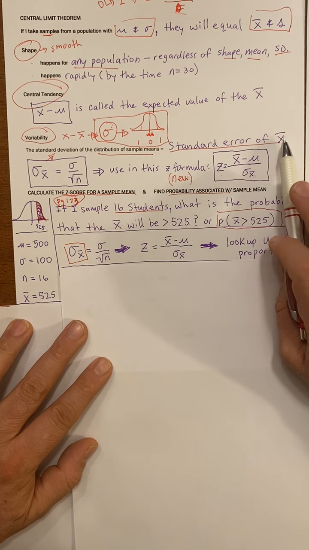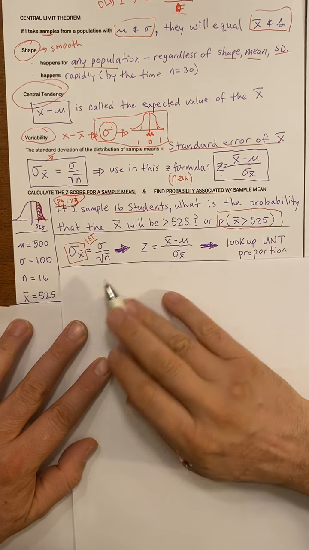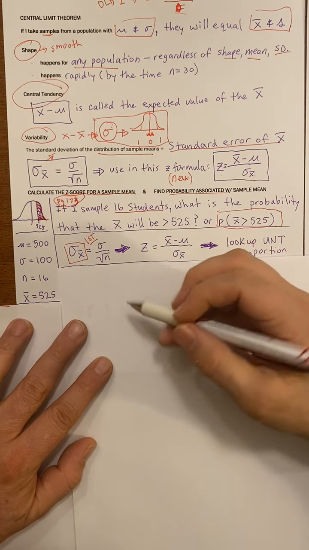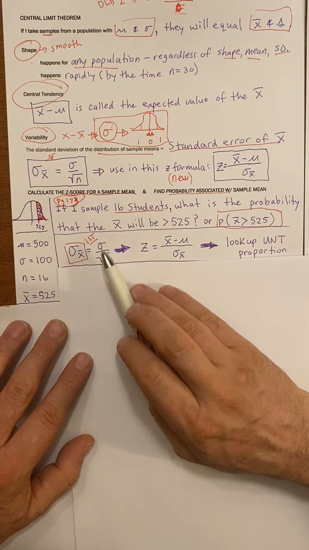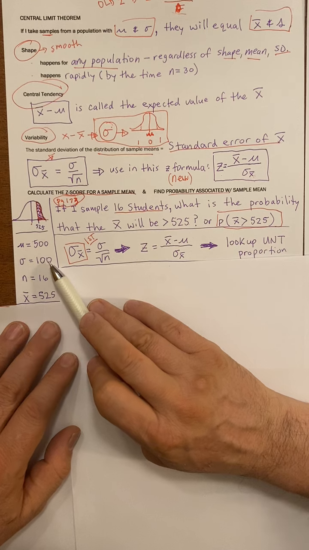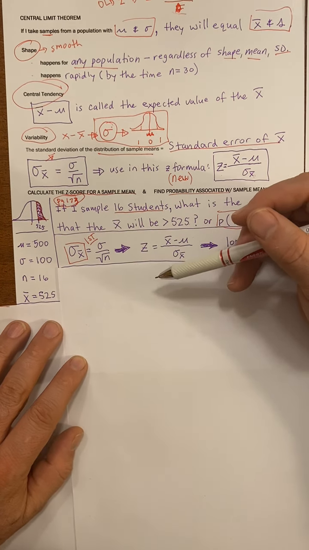This new standard deviation. So let's put a first there. What you want to be thinking is, okay, I know that I want to get this. What's the formula for it? So you're going to try and find that standard deviation, and you're going to try and find that n, and you're going to put them in their proper spot.